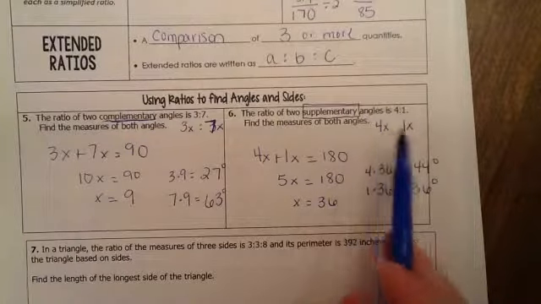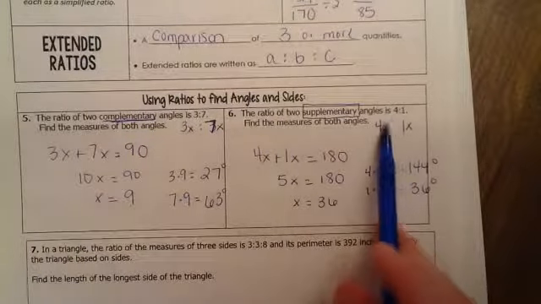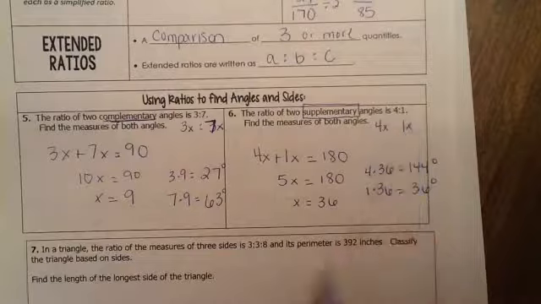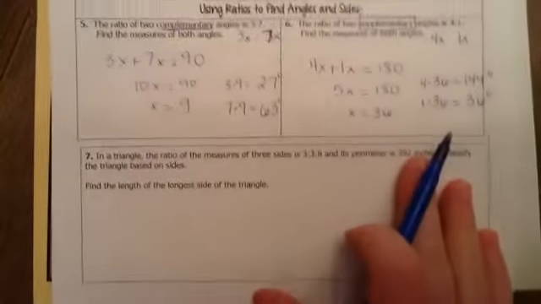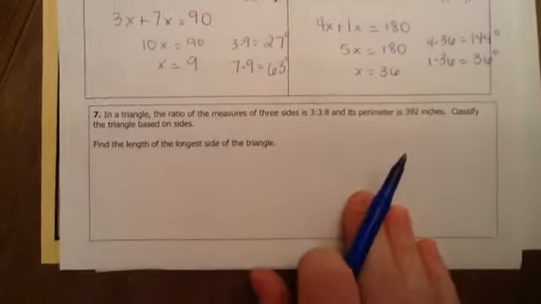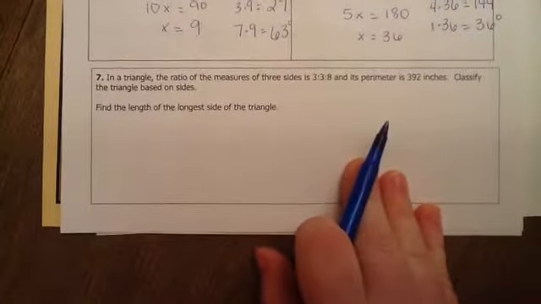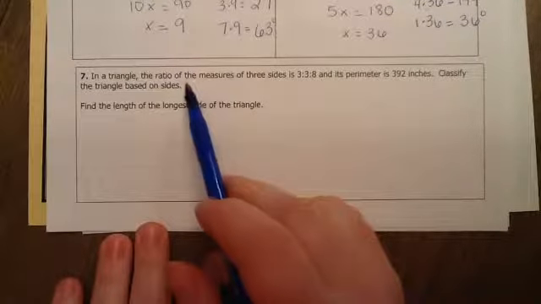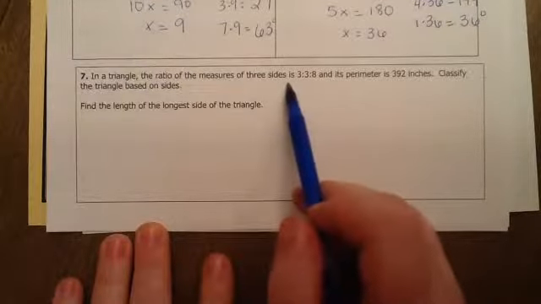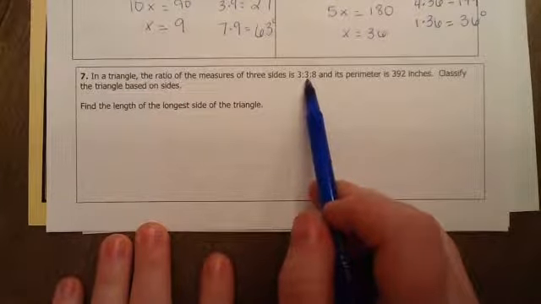Supplementary, add to 180. Set up our pieces. 4 times the value, 1 times the value. Nice job. This next one, there are 3 pieces to my ratio. It is an extended ratio. So I'm talking about the triangle and I'm talking about the sides. So here's my ratio for the 3 sides.